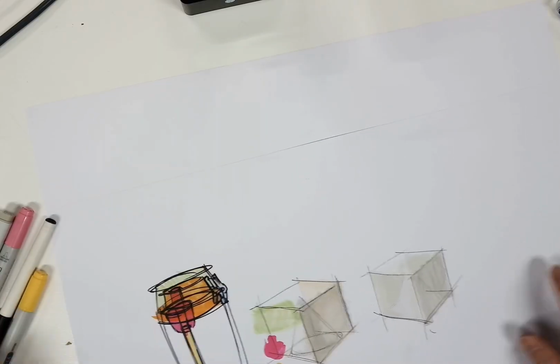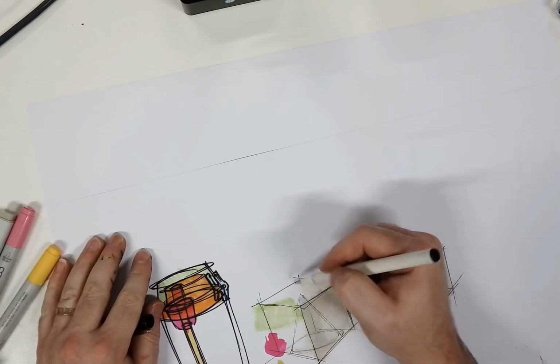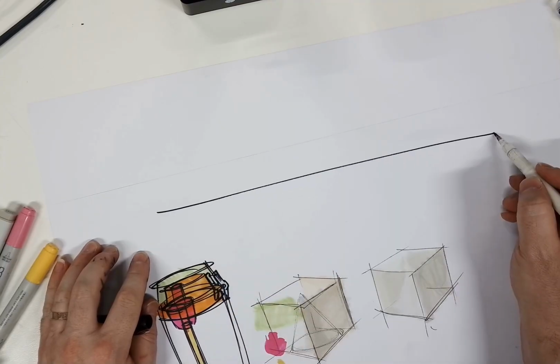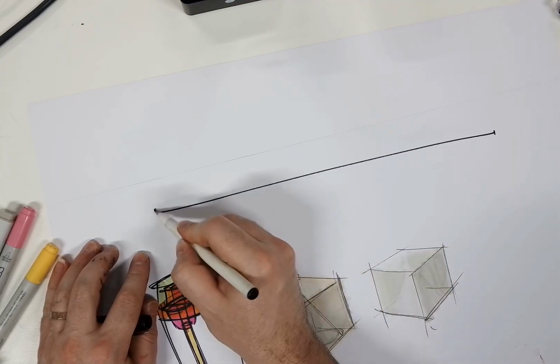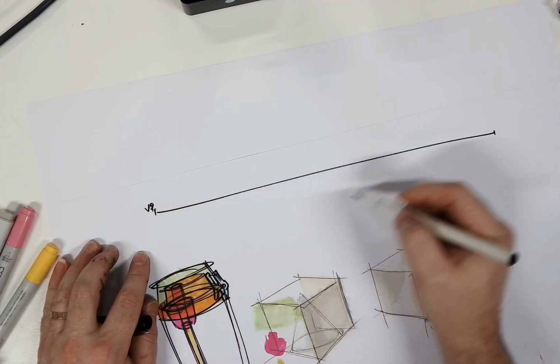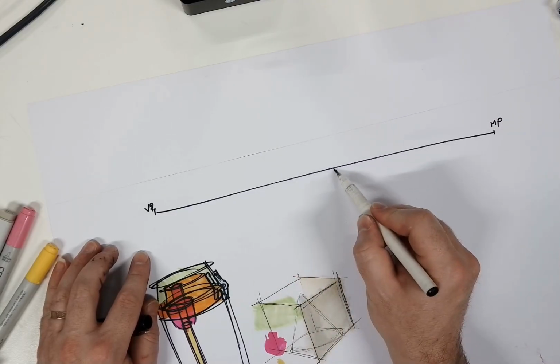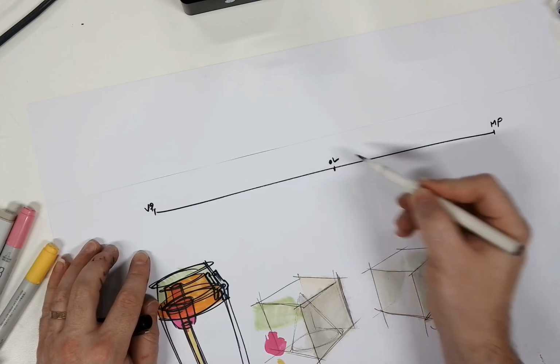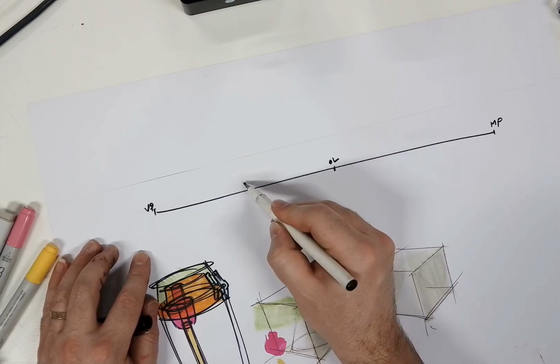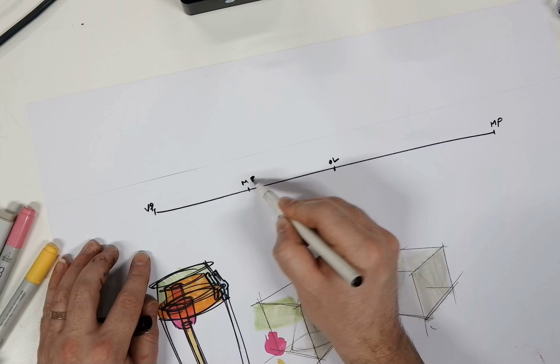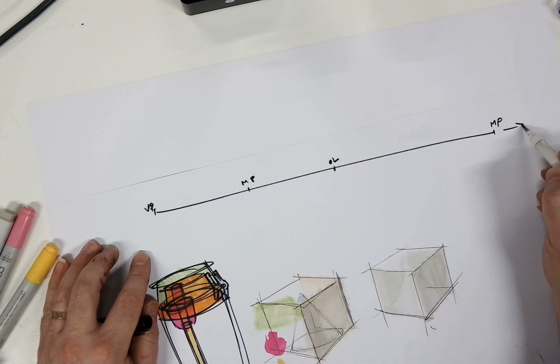So then I'm going to come here. I'm going to find my 3060. So remember 3060, we've got vanishing point. We've got measuring point. We've got object in the middle. We've got measuring point in the other middle. And then we've got vanishing point somewhere that way.